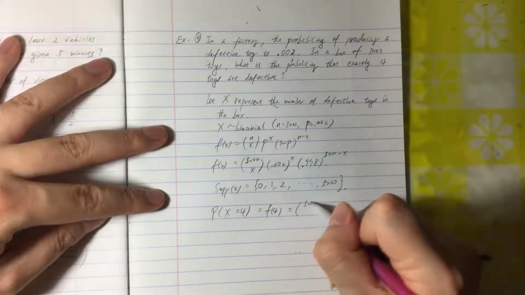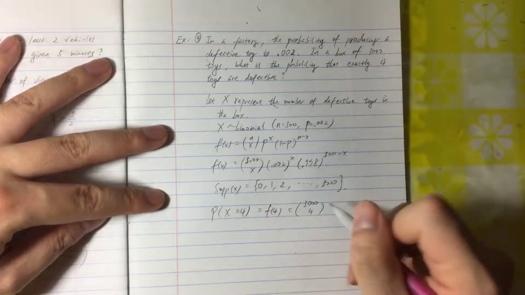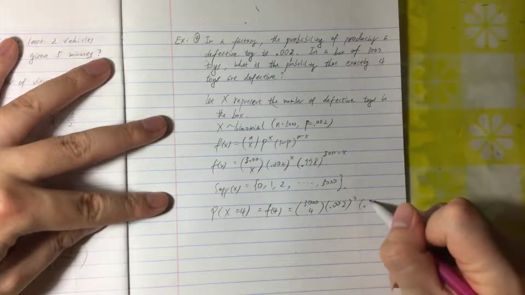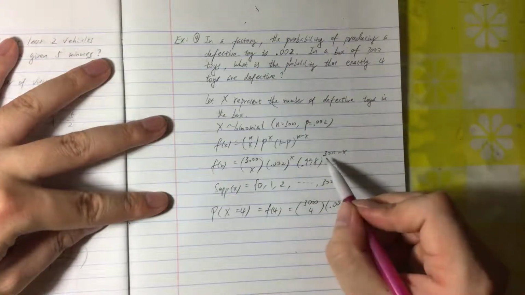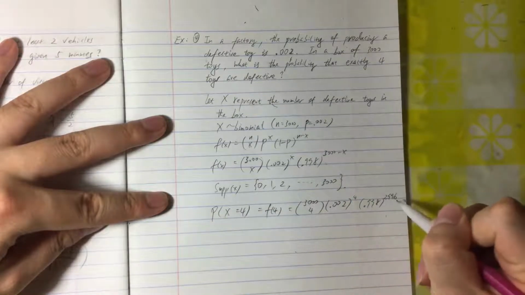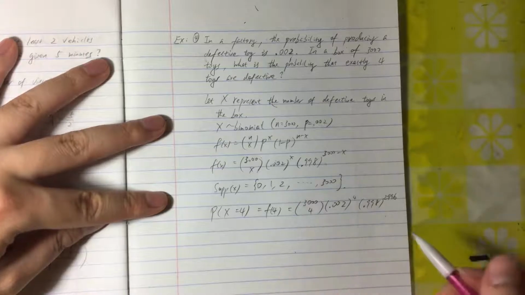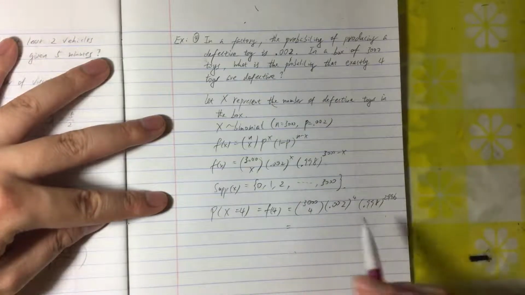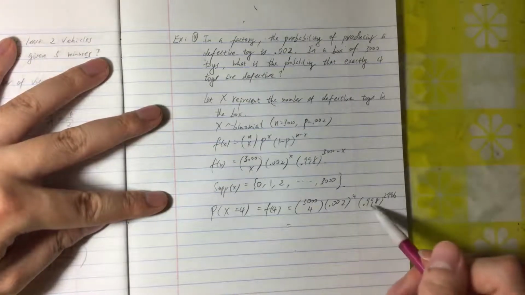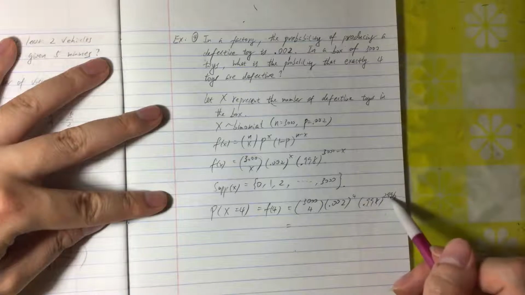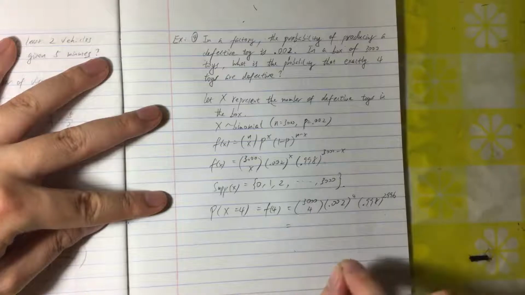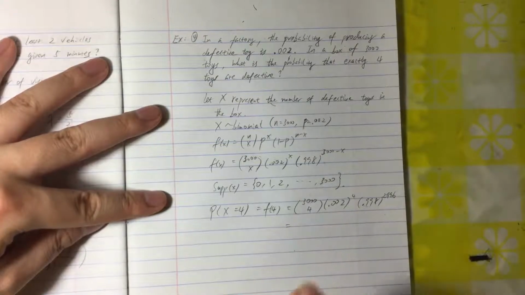That's 3,000 choose 4, times 0.002 to the power of 4, times 0.998 to the power of 3,000 minus 4, which is 2,996. Then we can use a calculator for the answer. But we can see that this calculation is very big. In the calculator, 3,000 choose 4 and 0.998 to the power of 2,996, it's doable, but the calculation may take too long.